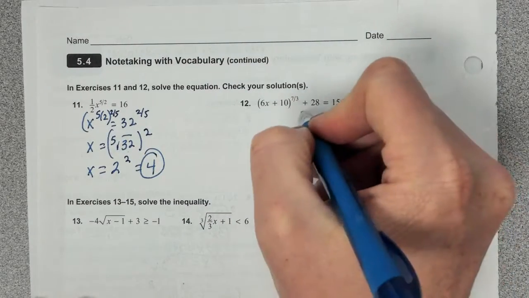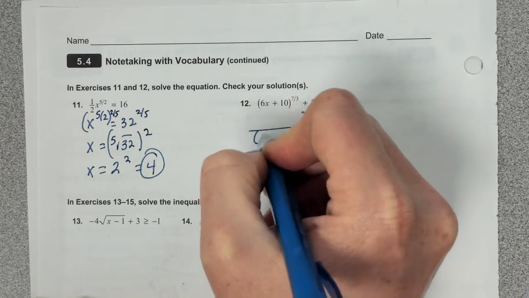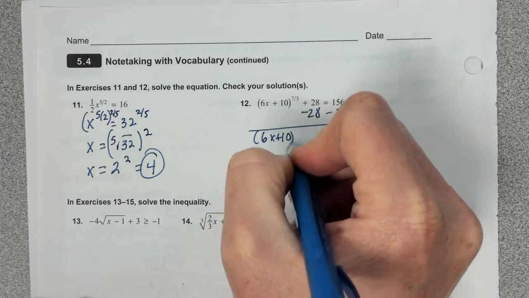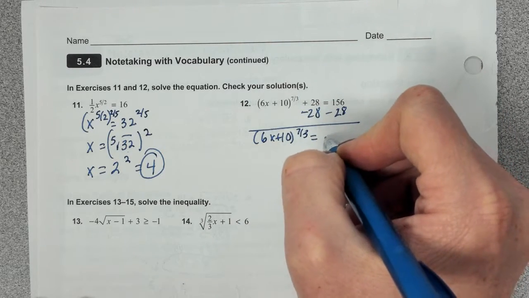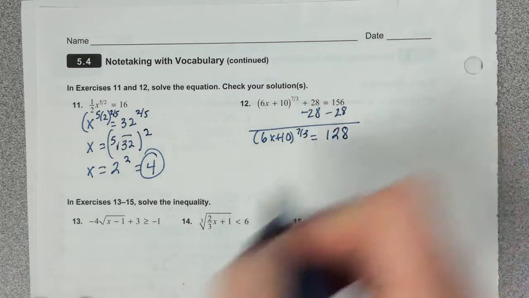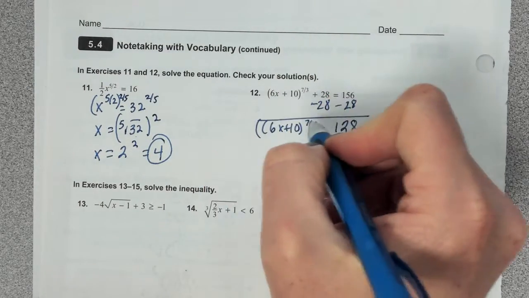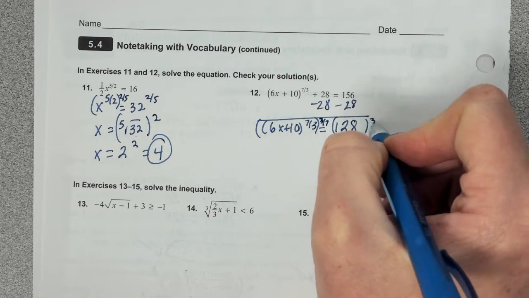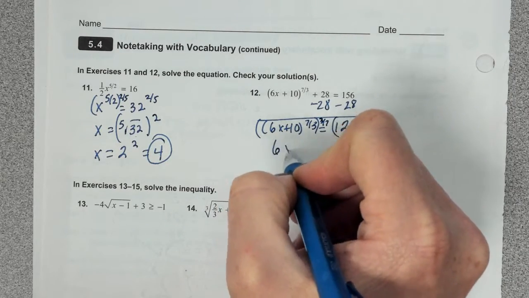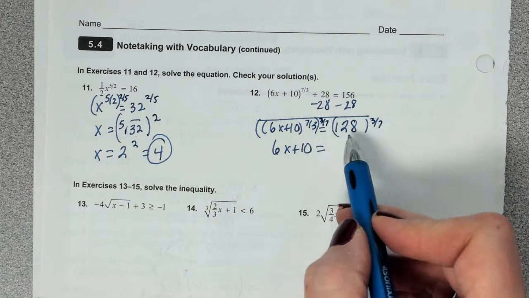Over here, we subtracted 28 rather. So we have 6x plus 10 to the 7/3. 156 minus 28 is going to be 128. So now I need to get this to the first power, guys. So what are we going to raise both sides to? 3/7. So now I'm going to have 6x plus 10 equals, and we have the 7th root of 128.